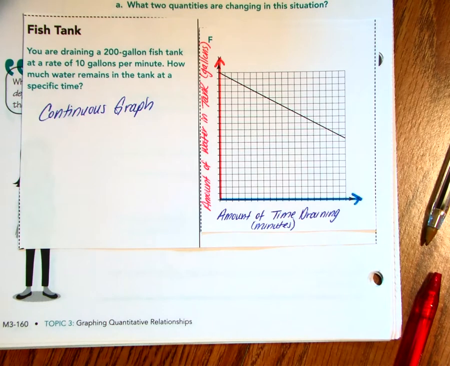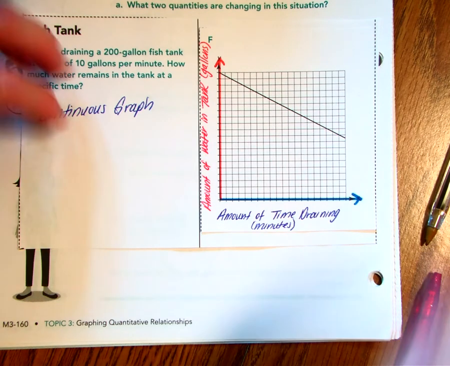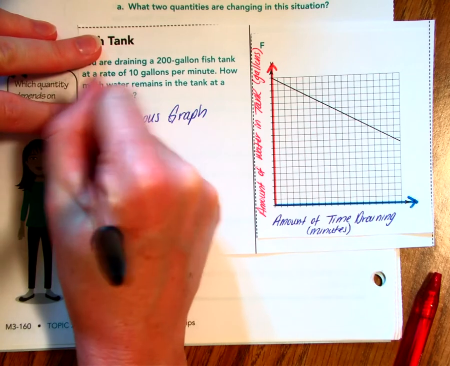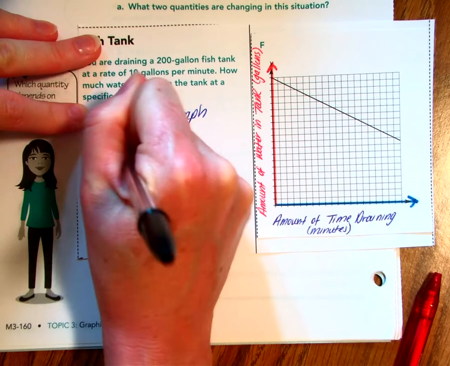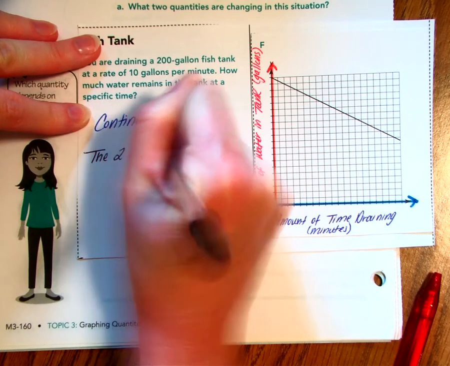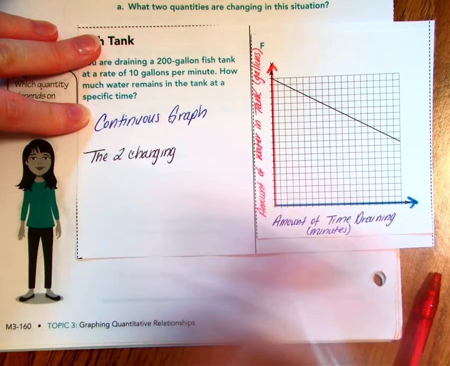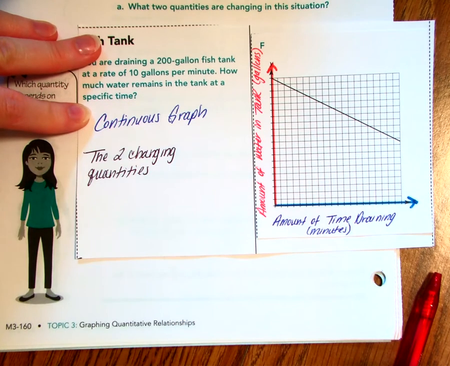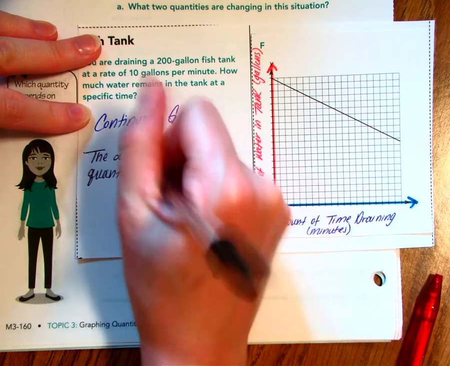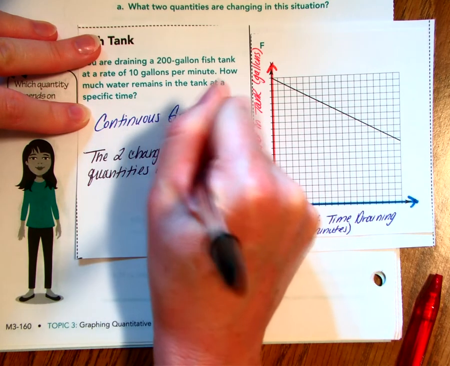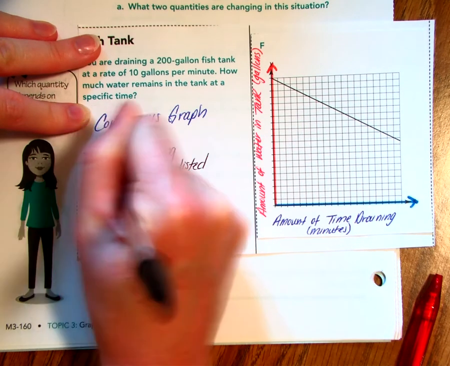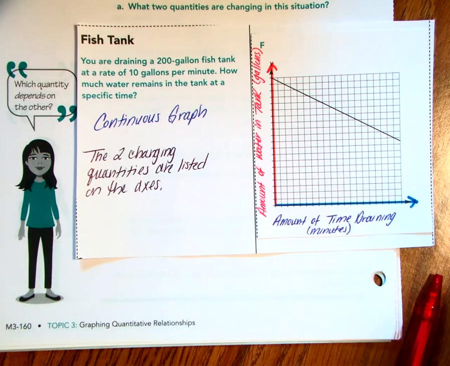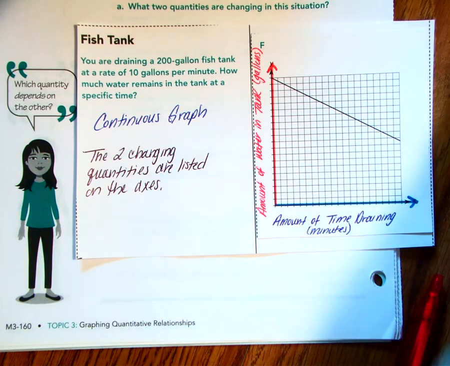So the two changing quantities are listed on the axes. And we did that work already together.